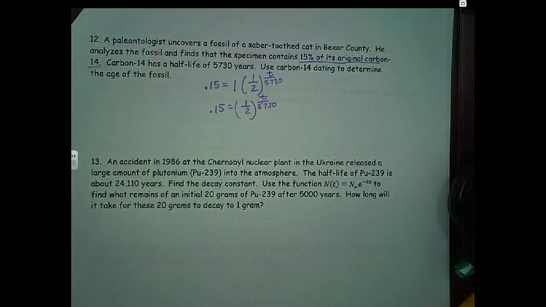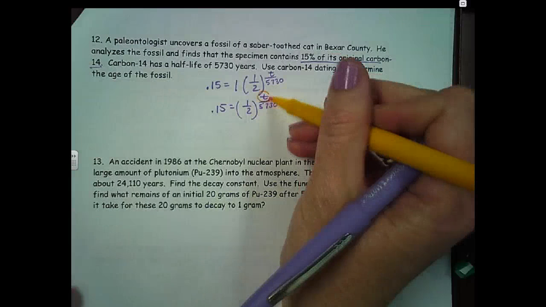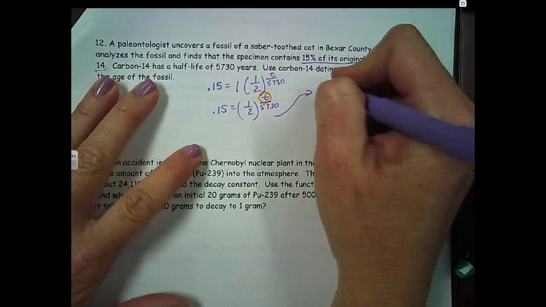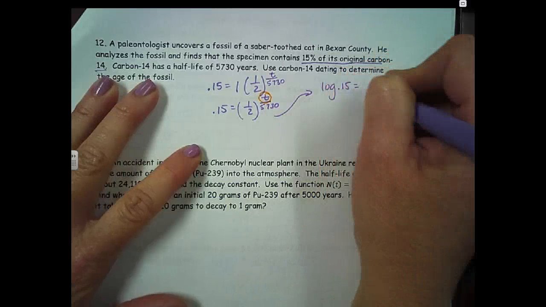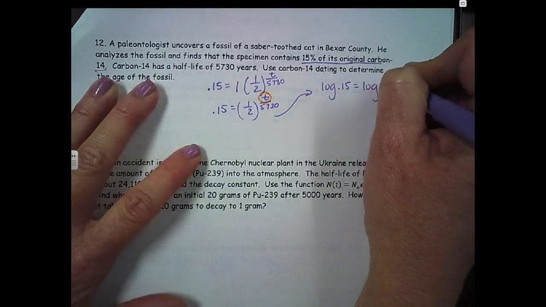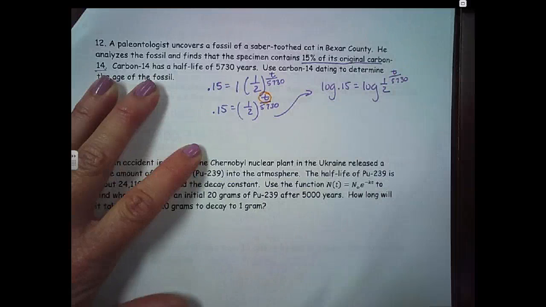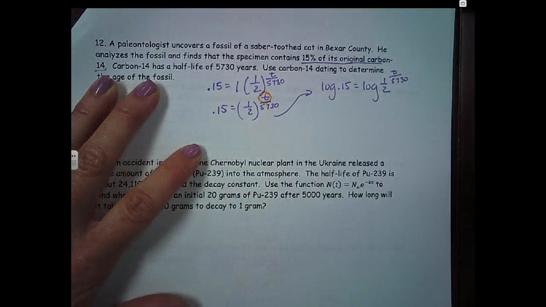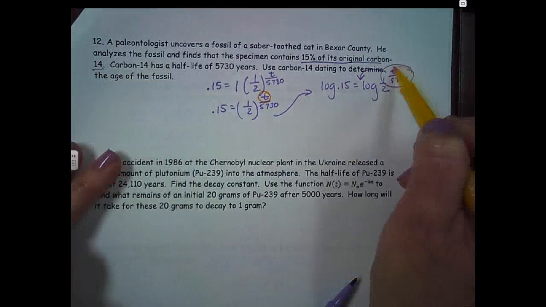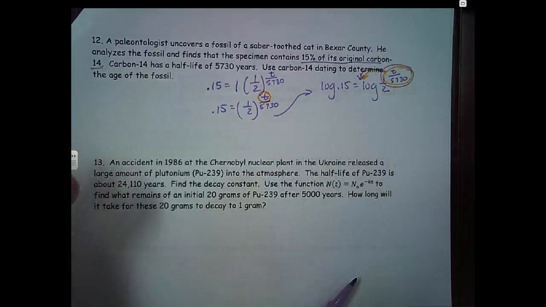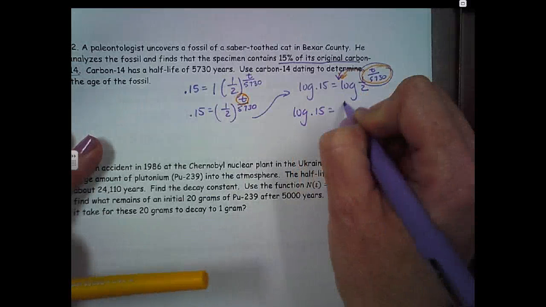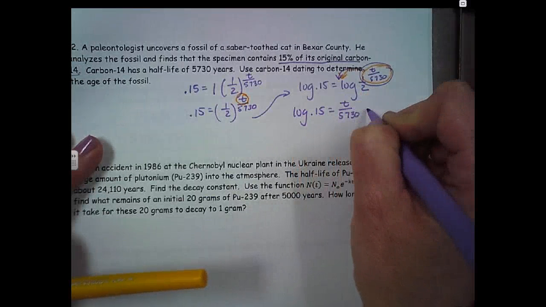How do I solve for T when T is an exponent? What are we supposed to do to both sides? Log both sides. So I'm going to start it up here so I have room. I'm going to log the 0.15, and I'm going to log the 1/2 to the T divided by 5,730. What happens to an exponent when you log it? The property allows you to bring it to the front. You're allowed to take this whole thing and bring it to the front. So now you have log of 0.15 equals T over 5,730 times log of 1/2.